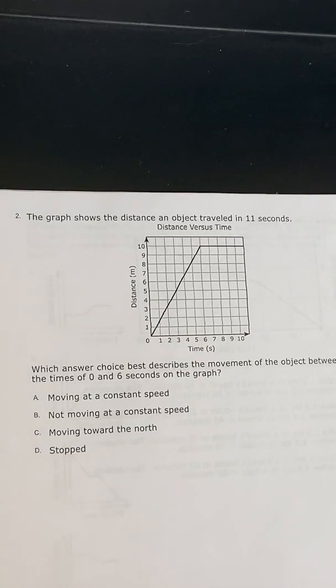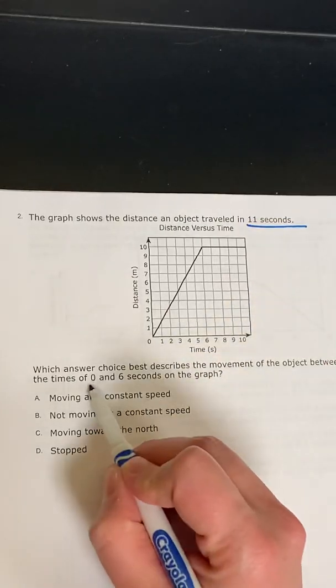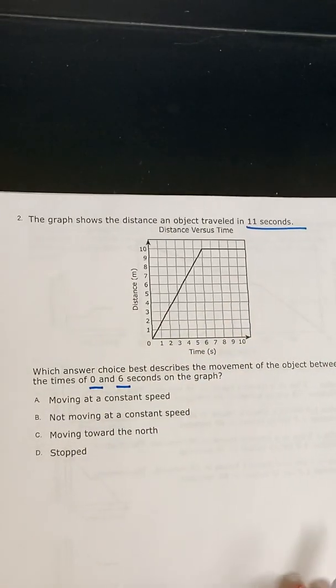Number two: the graph shows the distance an object traveled in 11 seconds. Here's my distance time graph. Which answer choice best describes the movement of the object between the times of 0 and 6 seconds on the graph? That's important. I'm only looking at a specific amount of time.